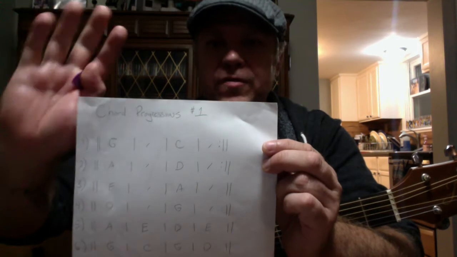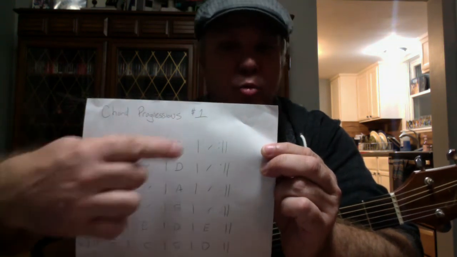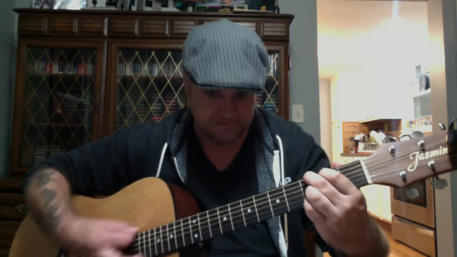So the first thing to do is we look at the first line. It says play G, and then this slash means play G again, then C again. So this is chord progression number 1. What I would do is sit here and go, okay, I got to play G. I'll play my G chord, and then I'm going to play it again. And then it's telling me to go to a C. And then I'll play C again.